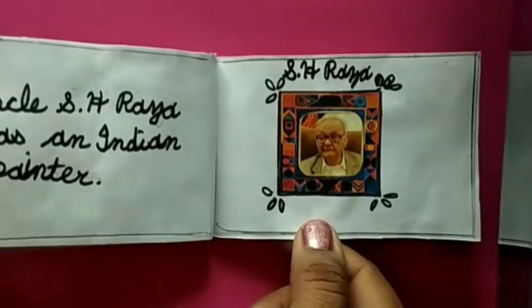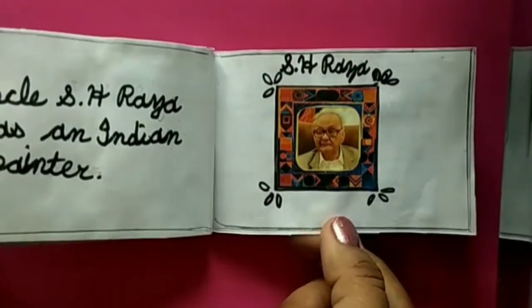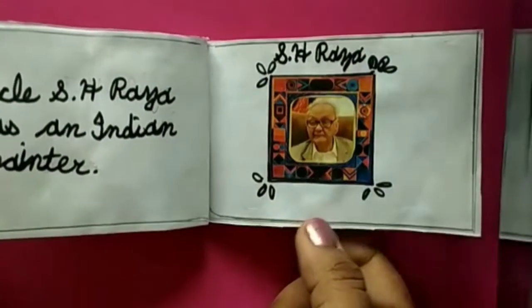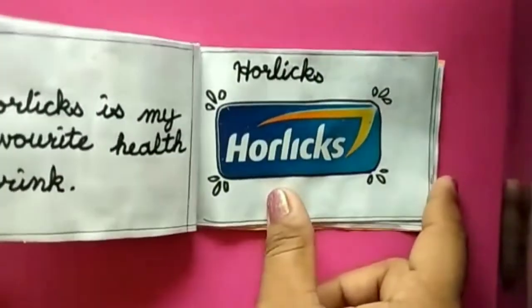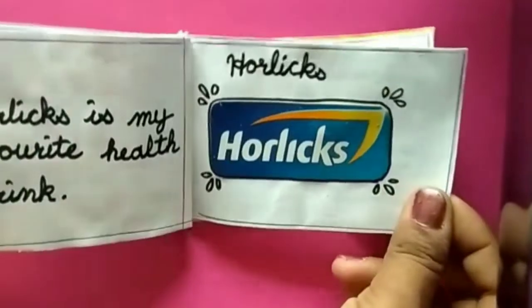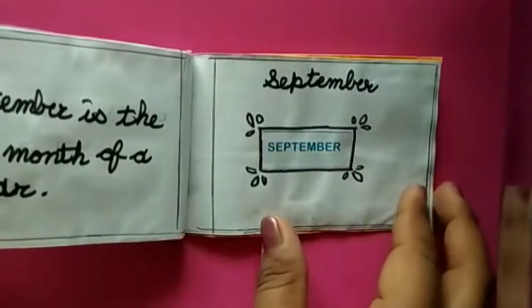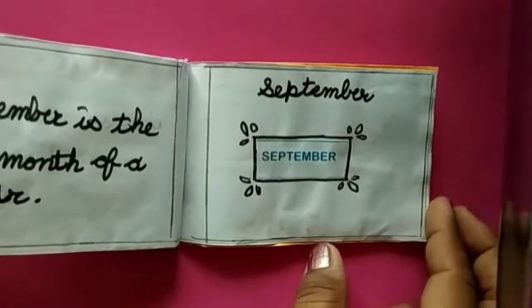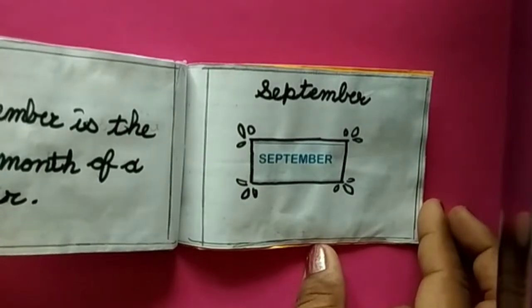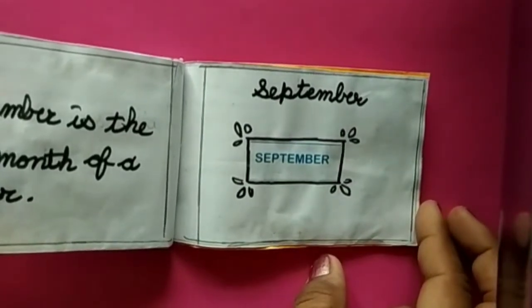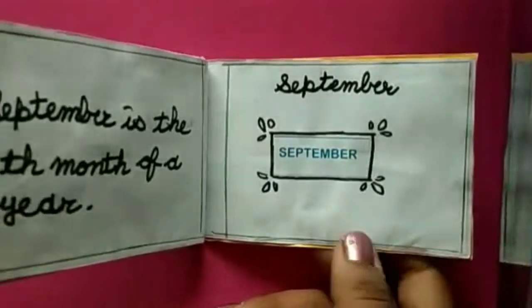And next, S.H. Raza. He is an Indian painter. The fourth example is Horlicks. This is a brand for health drink. And the last example, this is the fifth example for proper noun. This is September, which is a month of the year.